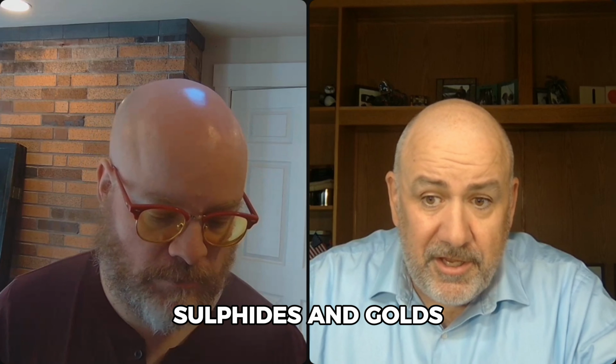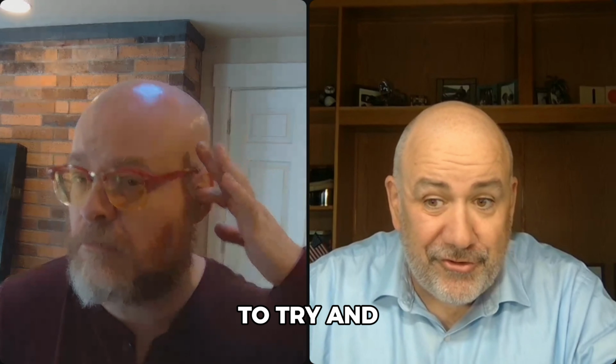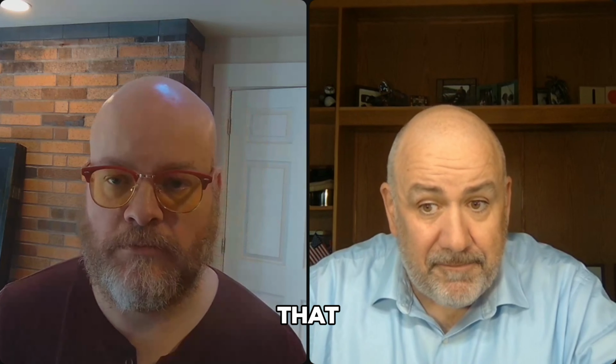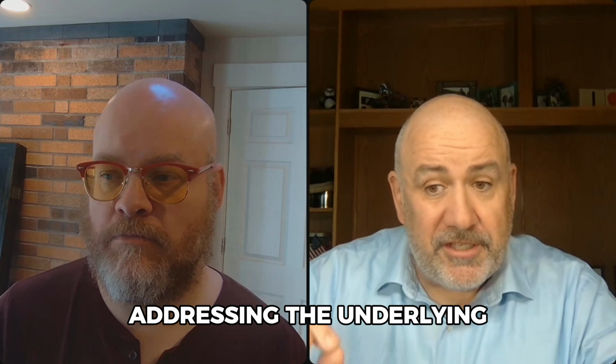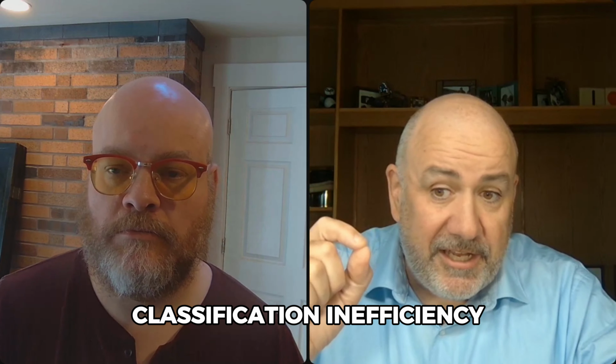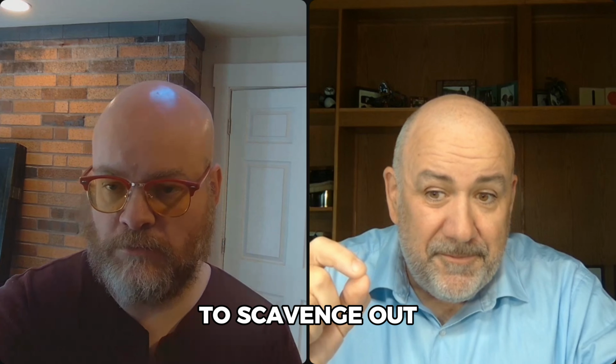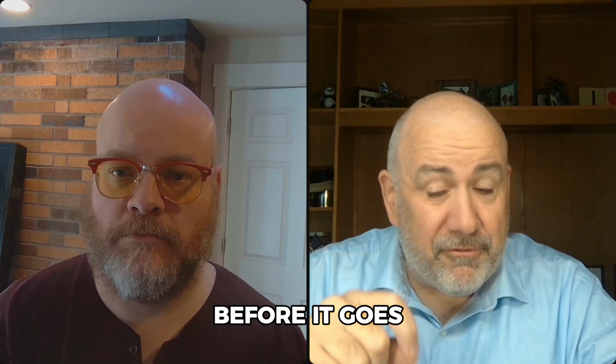Hence the advent of a number of machines for both sulfides and gold used to scavenge that screen to try and address that problem. Things like Nelson's, flash flotation cells, and things like that. But they're not addressing the underlying classification inefficiency. They're just trying to scavenge out anything they can before it goes back and gets reground.